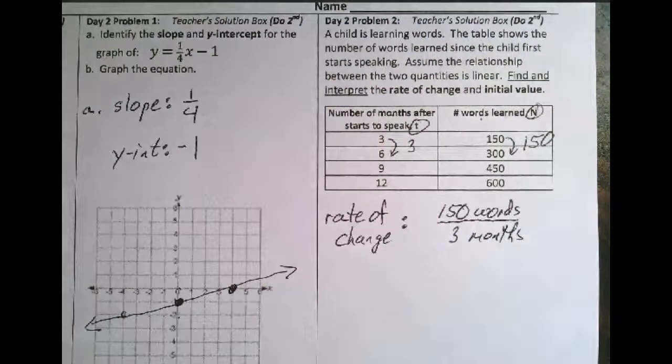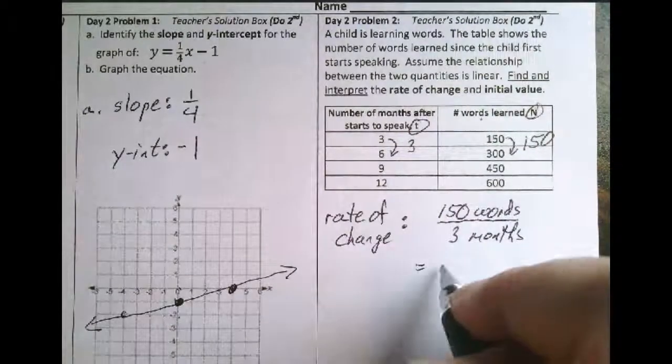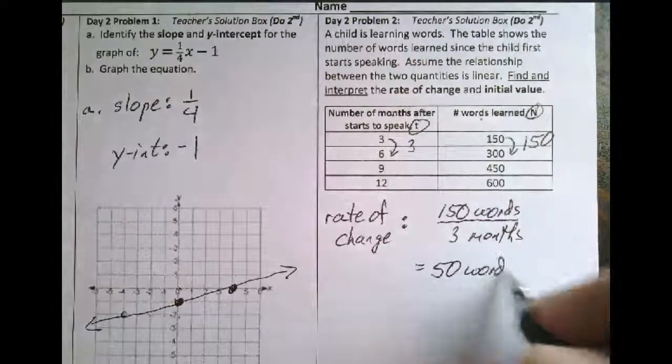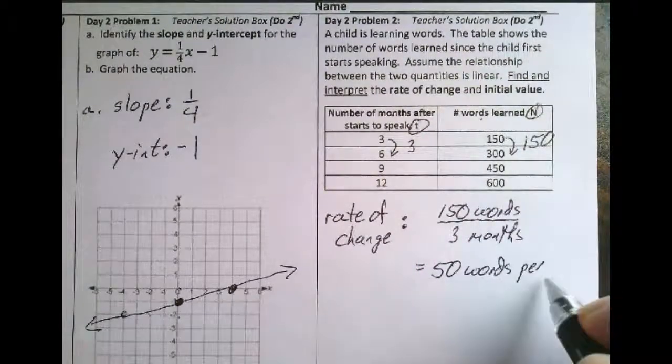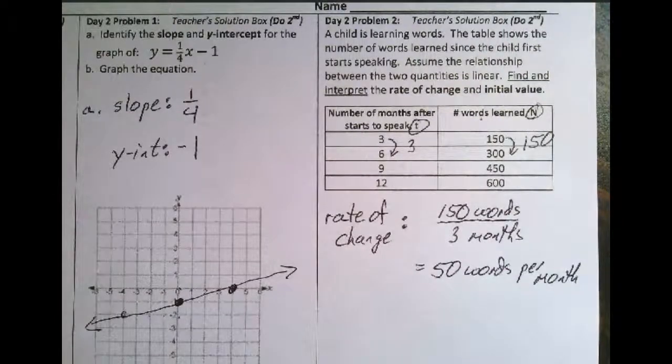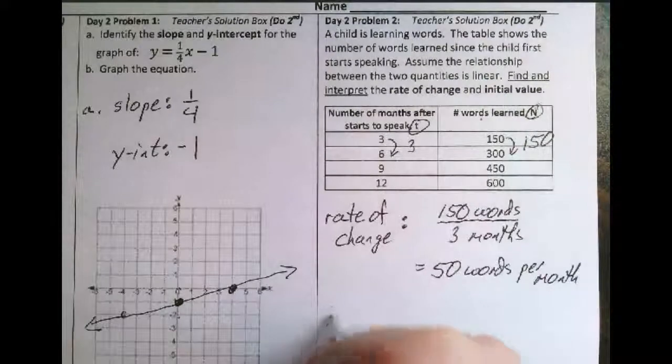Now it's important to simplify this. 150 divided by 3 is equivalent to 50 words in 1 month. 50 words per month. That's how quickly the child is learning new words. We're also asked to get the initial value.